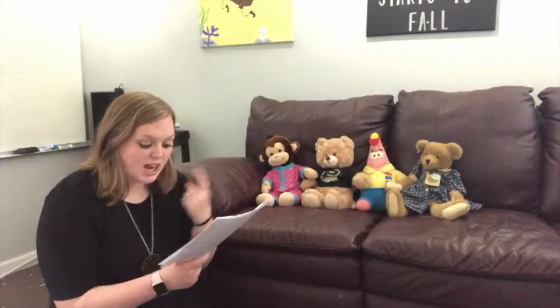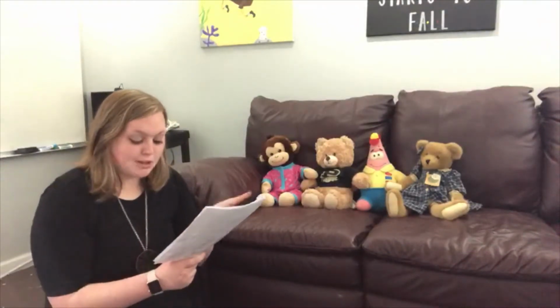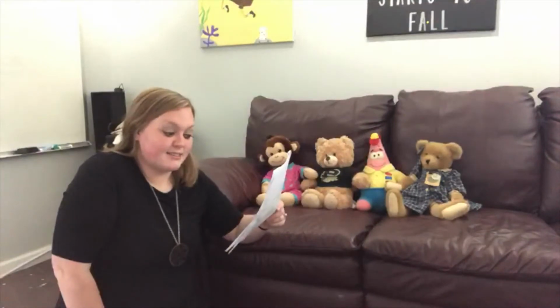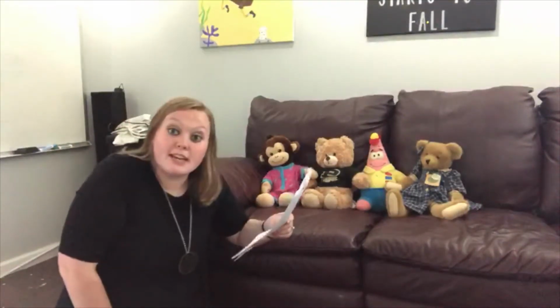When I look at the picture, I see the elephant pulling backwards, and I see the crocodile pulling the other way. What do you think is going to happen? Can you make any predictions? Let's keep reading and see what happens.